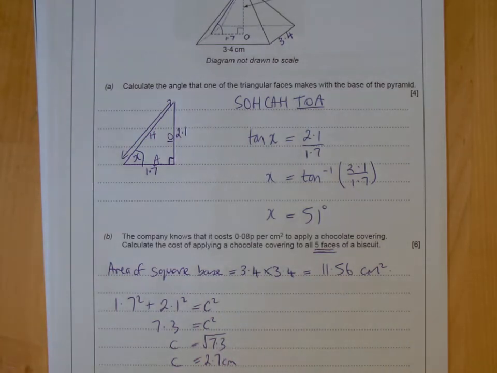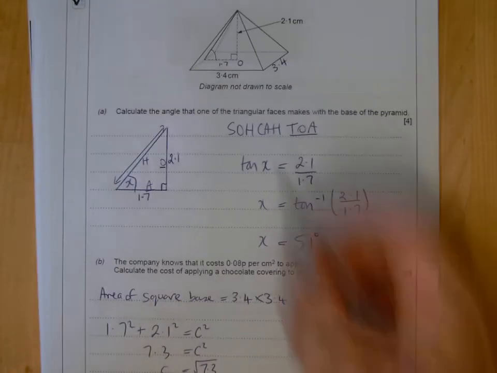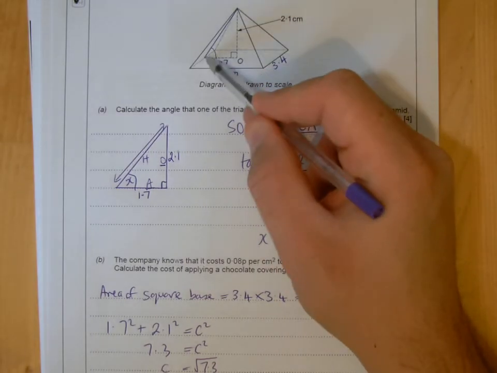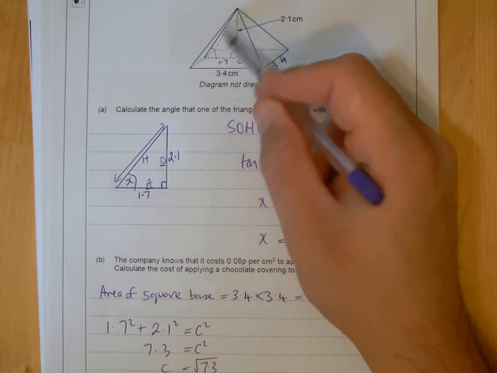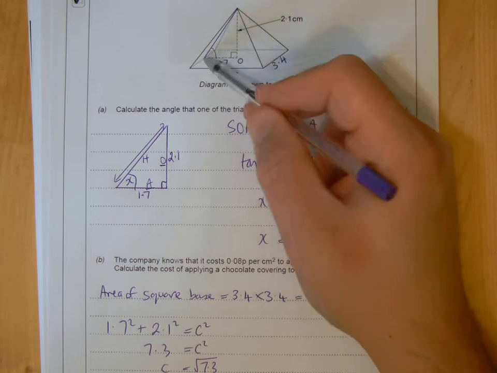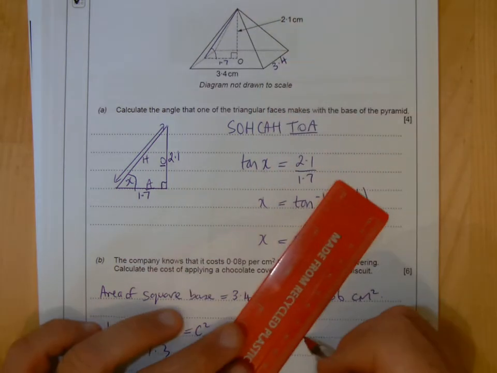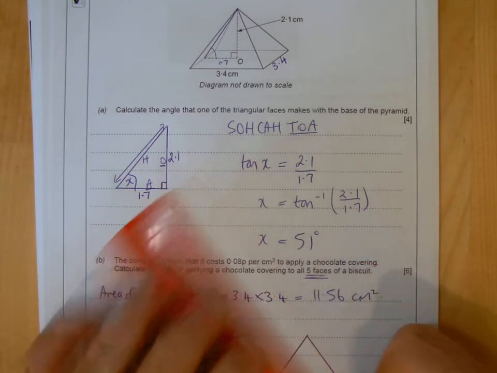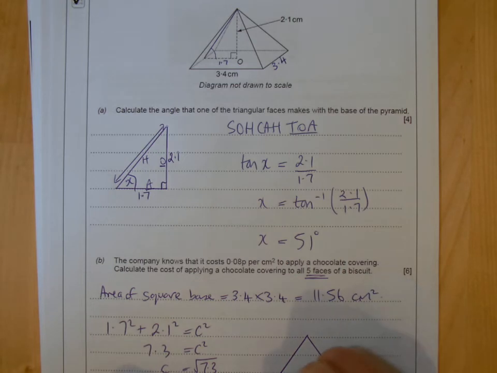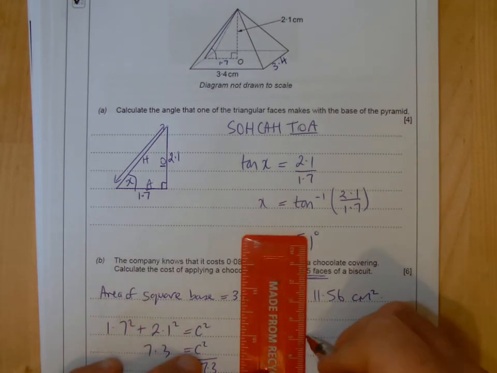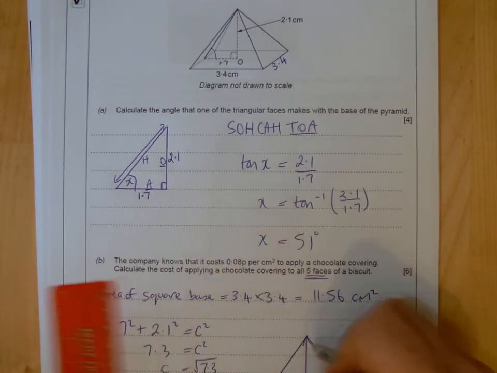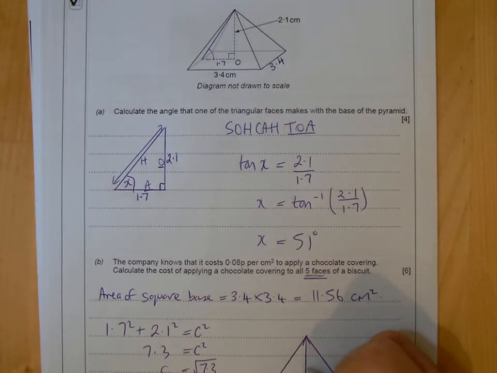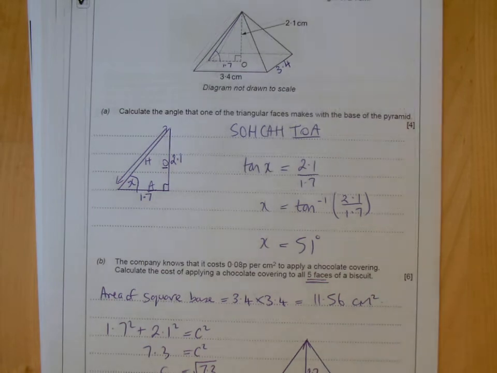You may be wondering why I did that. But notice here that going to the apex represents the height of the triangle face. So if I was to lay out the triangle flat, I'll just draw it here. Hopefully it'll help you see it. If I draw it out flat, you'll see what I've simply worked out here. That there is simply the height of the triangle, 2.7.